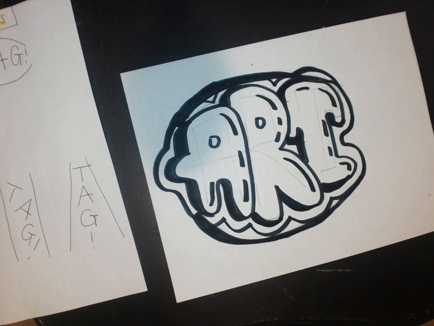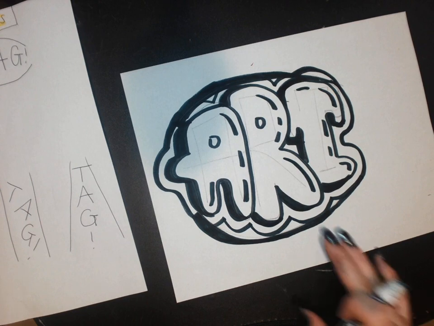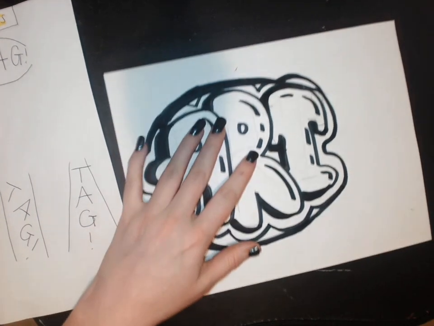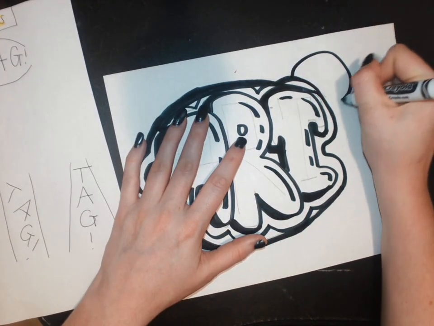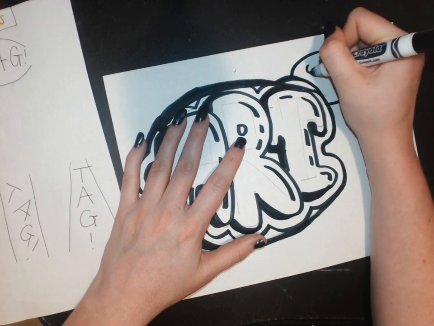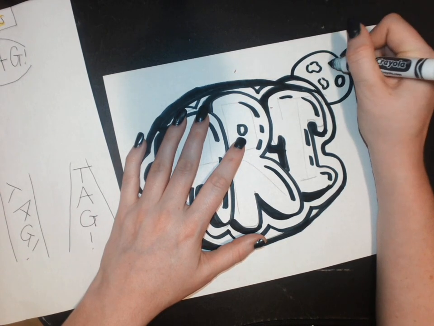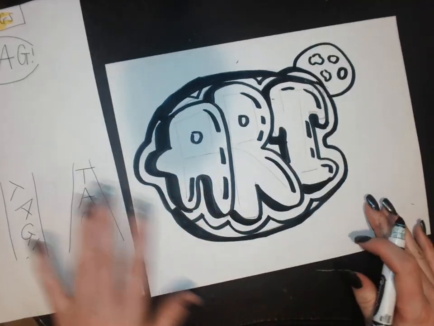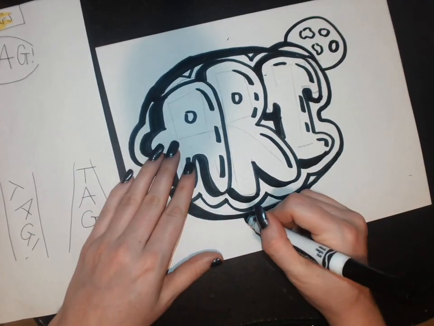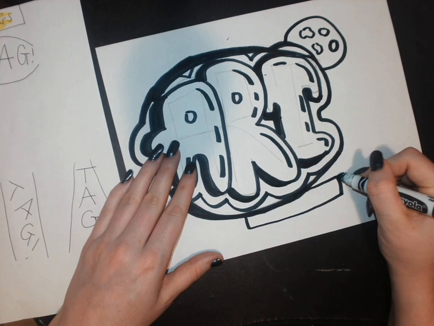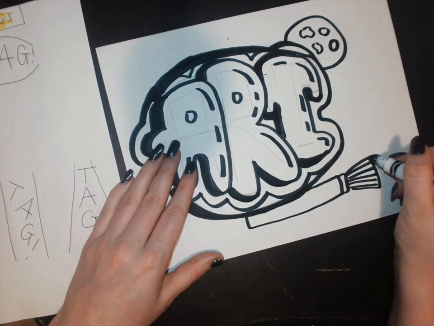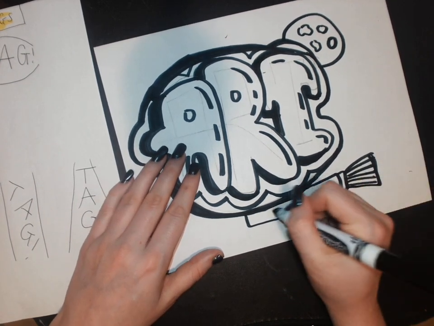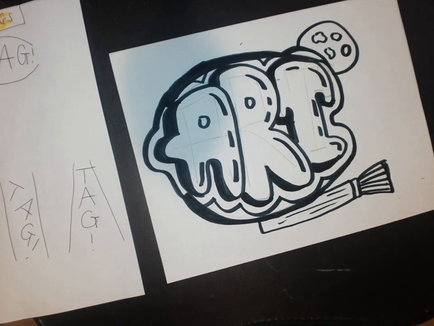You can also go in and add some details like stars, hearts, smiley faces, whatever details you want. So maybe for mine, because it is art, over here I'm going to be a little creative and draw some stuff that has to do with art. So I'm going to do a little paint palette, and I'll color that in later. Maybe down here, I'm going to do a little paintbrush. And I'm still doing all this with marker. You could definitely use pencil first if you prefer, so you don't mess up if you need to erase it.